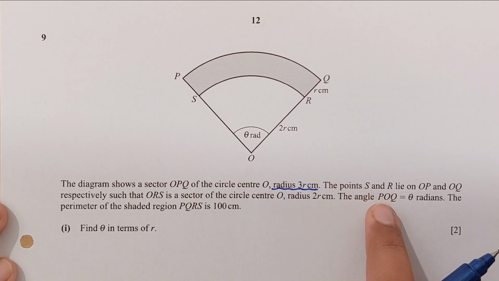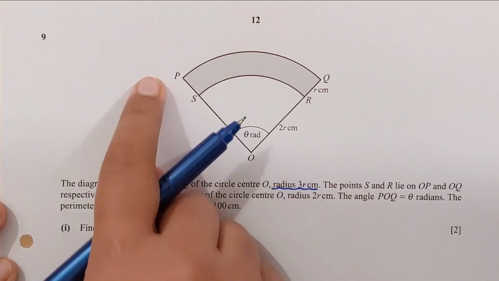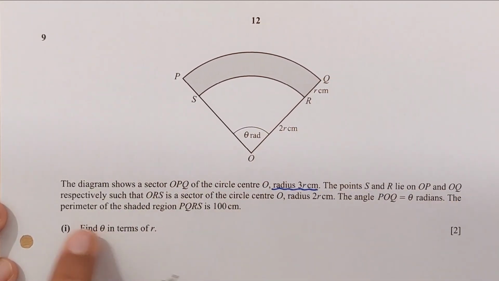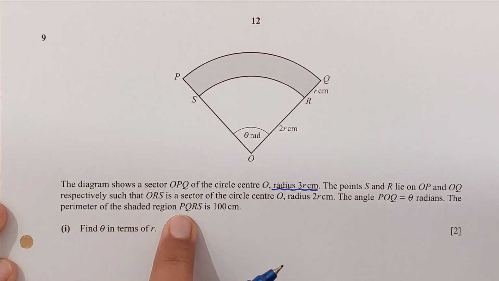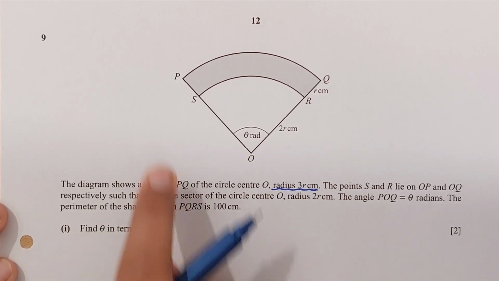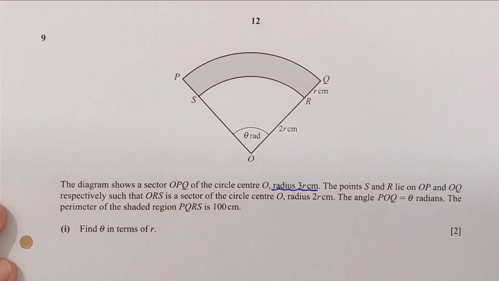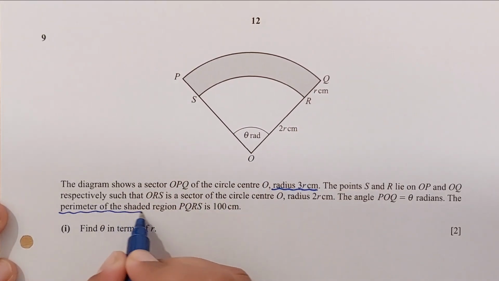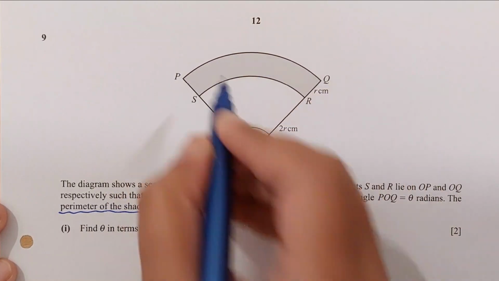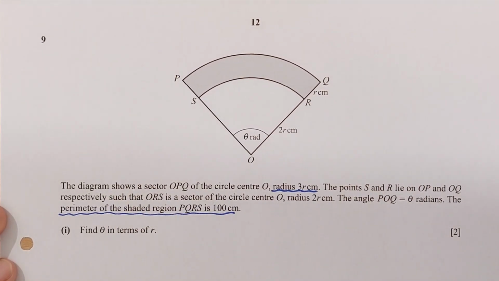The angle POQ is theta radians. The perimeter of the shaded region PQRS is 100 centimeter. So we have been given this information that the perimeter of the shaded region is 100 centimeter.